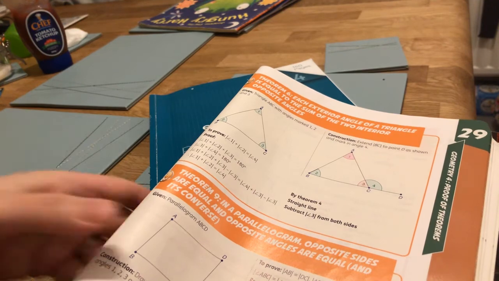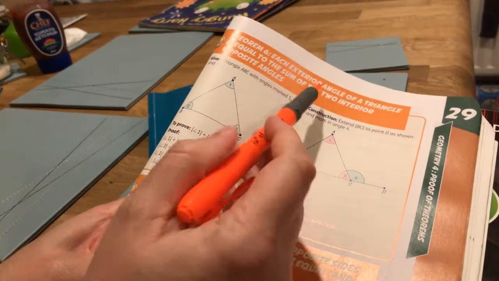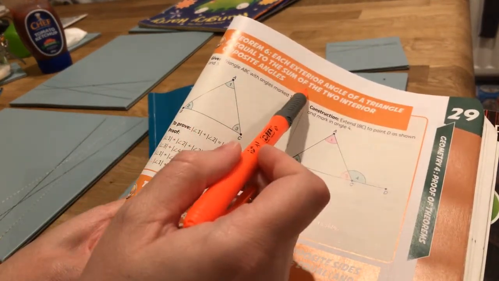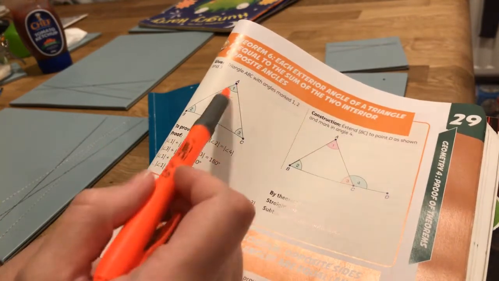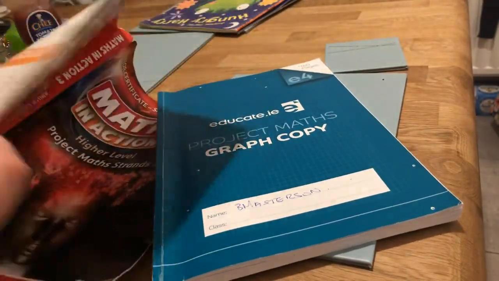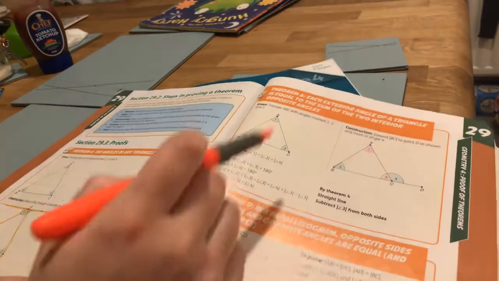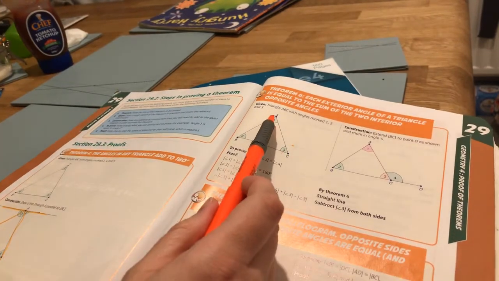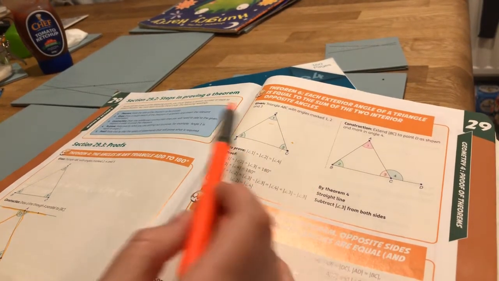The next one is: each exterior angle of a triangle is equal to the sum of the 2 interior opposite angles. Again we have a triangle. This is given to us on the day of the exam, in the question. This is something we already know. They've labelled the angles 1, 2, 3. Could have been 7, 8, 9, whatever they wanted.